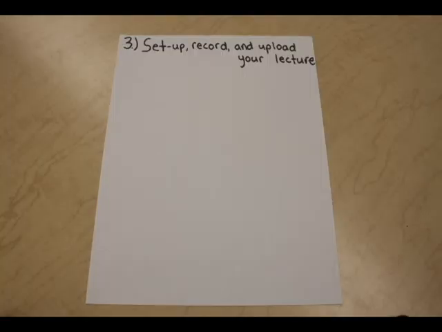The third step for successfully flipping your classroom is to set up, record, and then upload your lecture. You will need a webcam or a flip cam and can either use a whiteboard and markers, or you can set up your lecture so that you voice over your PowerPoint slides. This should be a one-time record, so it is a sense of the lecture style that students are used to. This simply means recording your lecture all at once, regardless of whether a mistake was made.